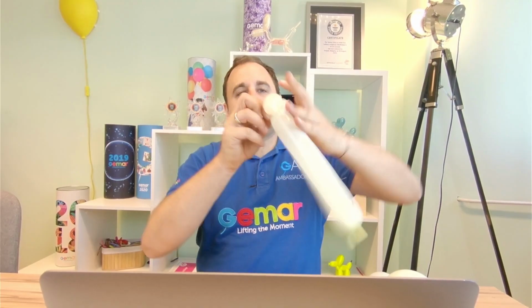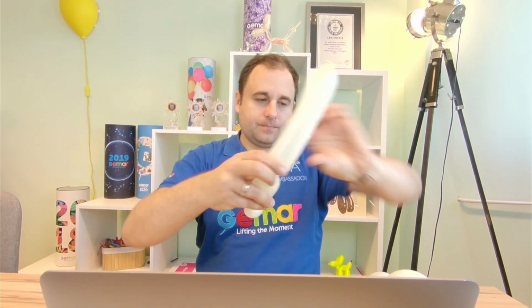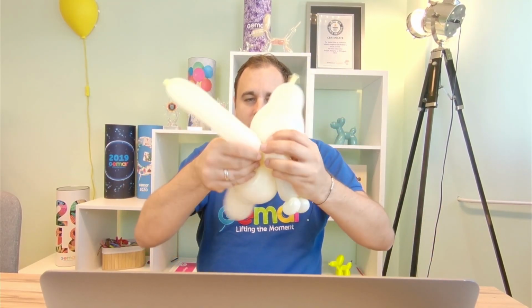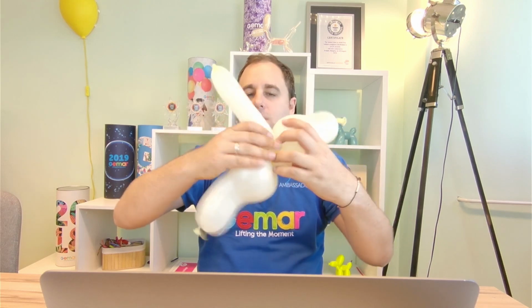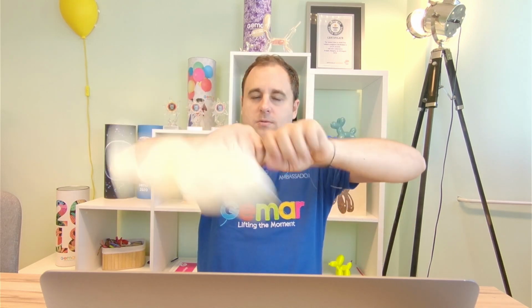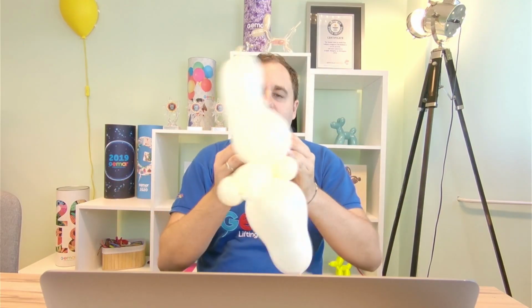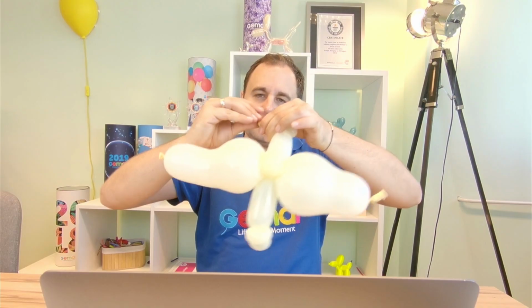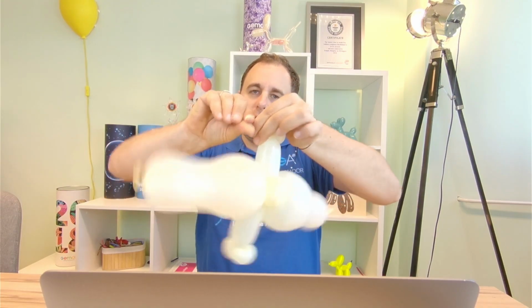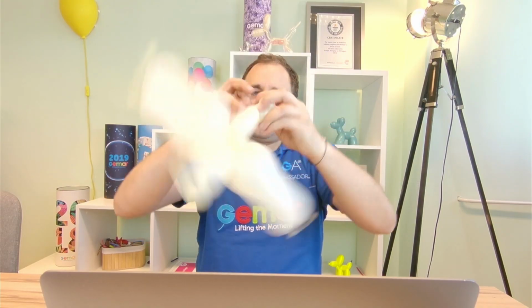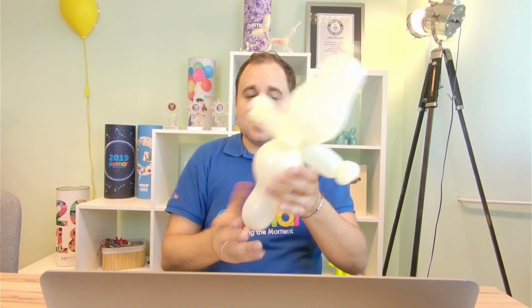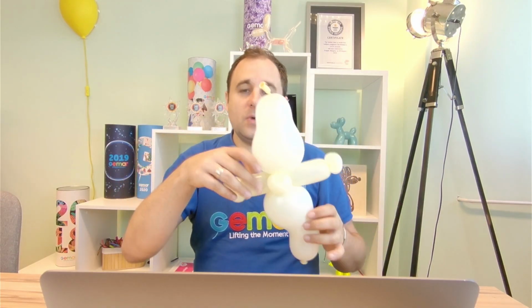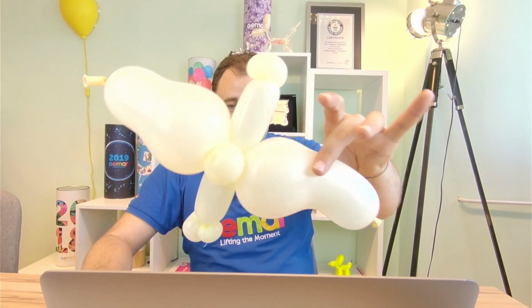Okay, we need the modeling balloons exactly the same color. Just like that. You don't need the rest, so you can actually close it. So as you can see, we have a nice little ghost, wow.